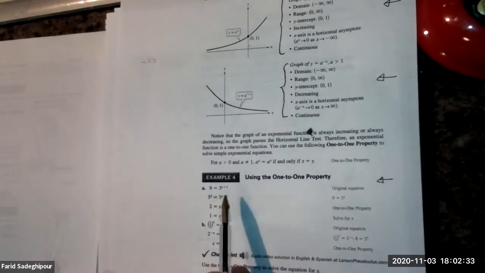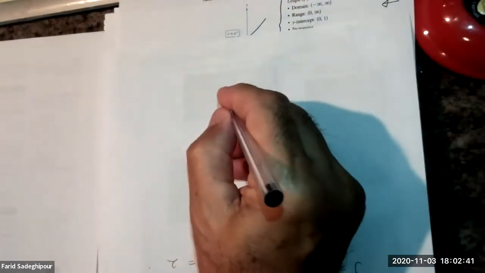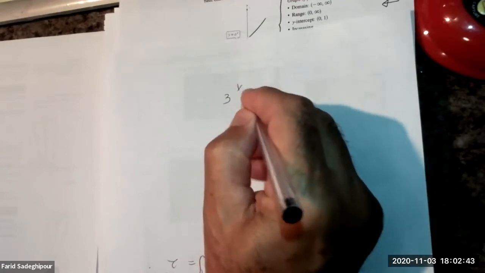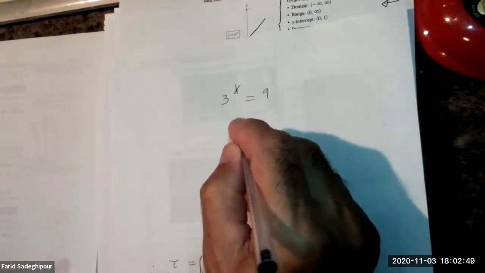And then this is an example of how to solve one-to-one functions. 9 is 3 to the power of 2. Let's say we ask you to solve this equation: 3 to the power of x is equal to 9. You understand 9 is 3 to the power of 2.